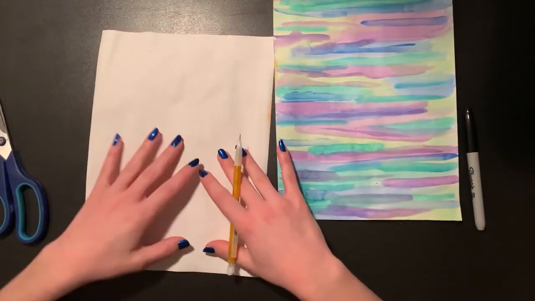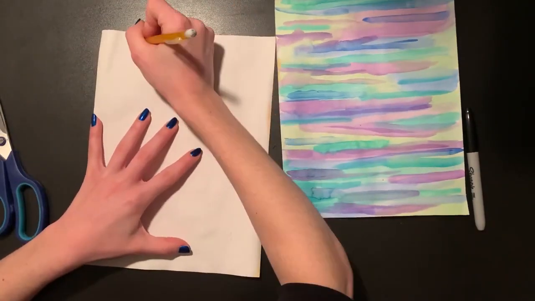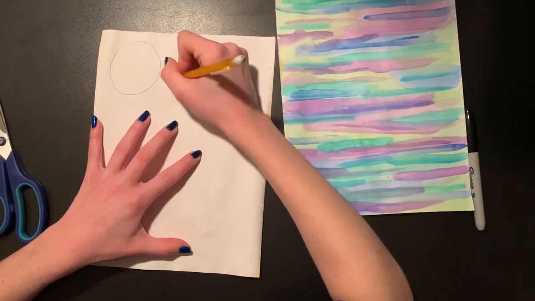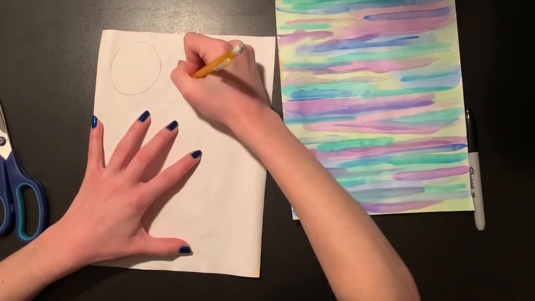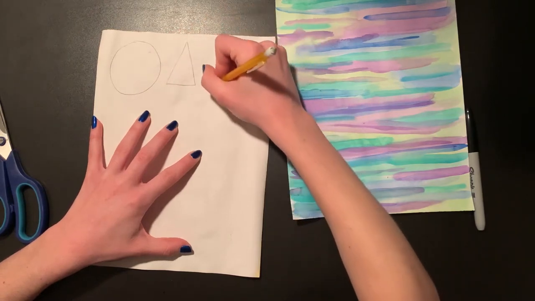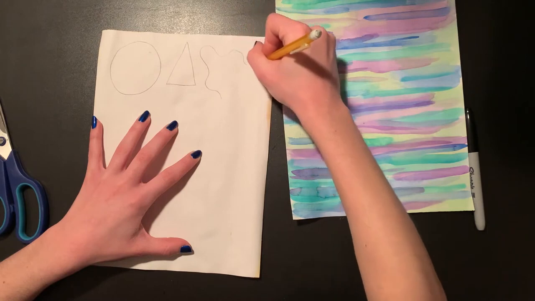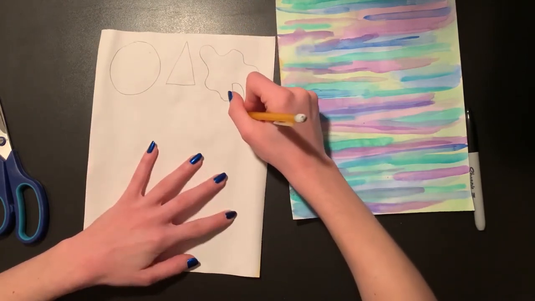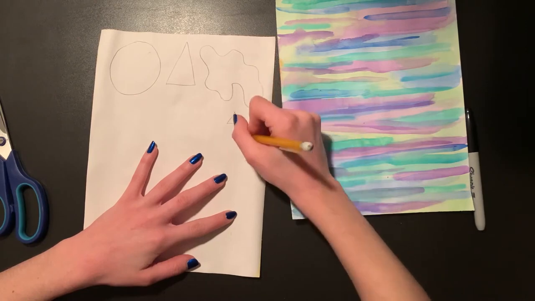So I'm going to flip over my warm colored paper, and I'm going to start drawing different sized geometric and organic shapes. So I want things that are nice and big. I want things that are a little bit smaller. We want a nice variety of shapes here. So I'm just going to draw a bunch on my paper.